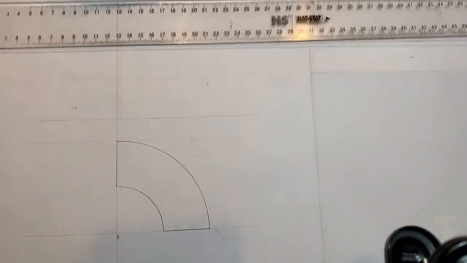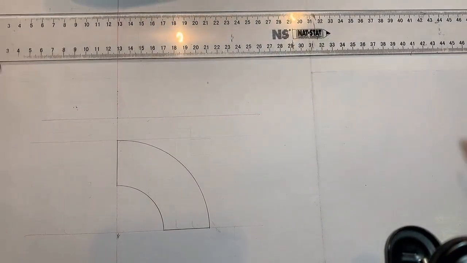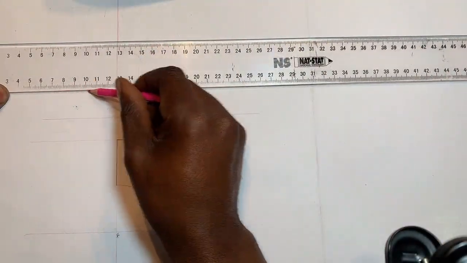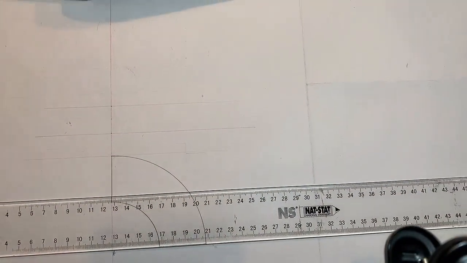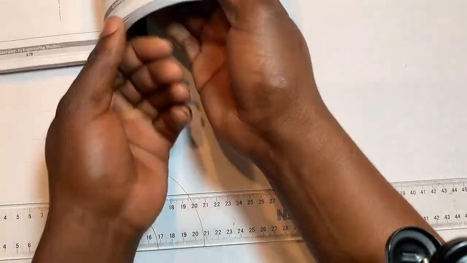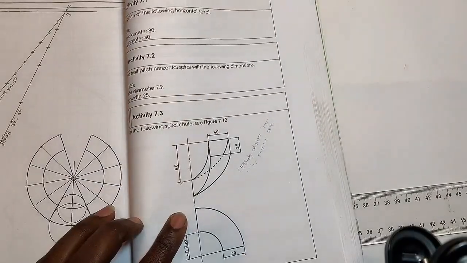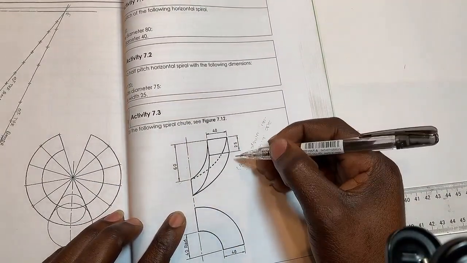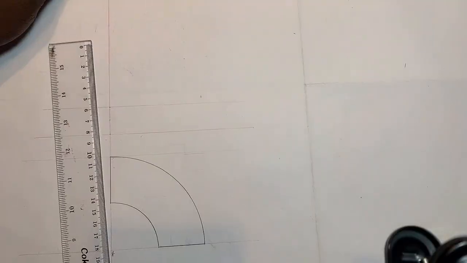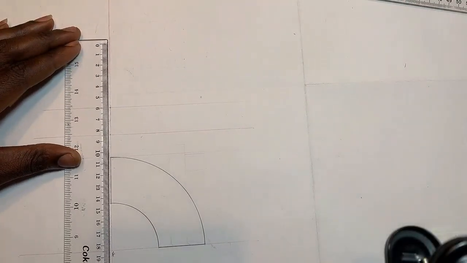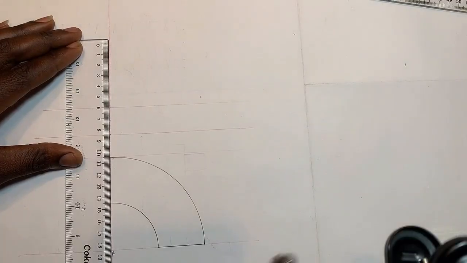You understand? Then after I've gotten the 25, I can have another horizontal constructional line. Then from there I can begin to record the 60 now, because from here till here is that 25. So where my 25 ends, I can begin to record the 60, going up. 70, I'm looking for 60, which is this one. There is my 60.